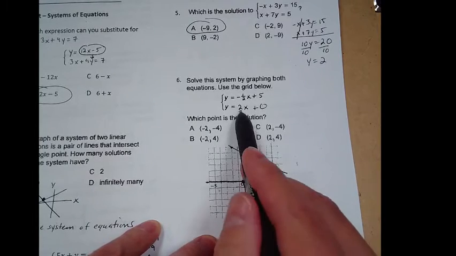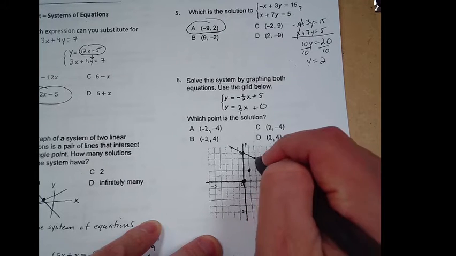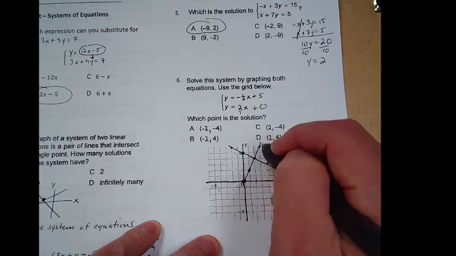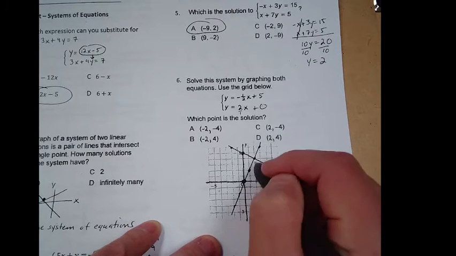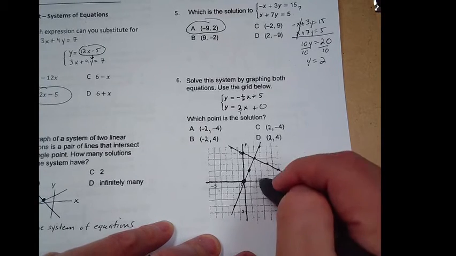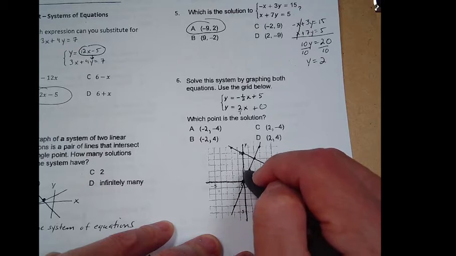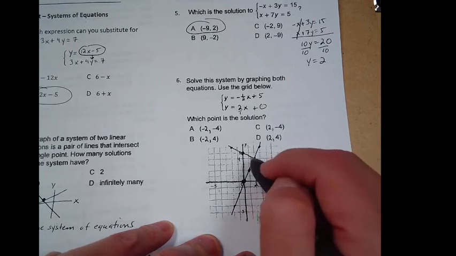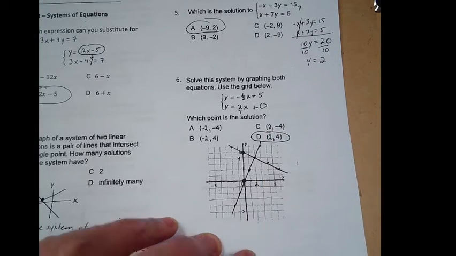Start at the origin, and then the slope is a positive 2 over 1. That's up 2, right 1. So up 2, right 1, up 2, right 1. Then down 2, left 1. But I can already see the solution over here. It looks like x is 2, and then y is 1, 2, 3, 4. So the solution is 2, 4. Positive 2 and positive 4, which is option D.